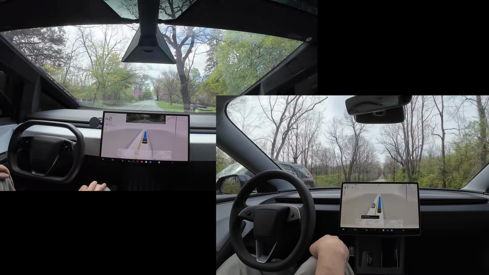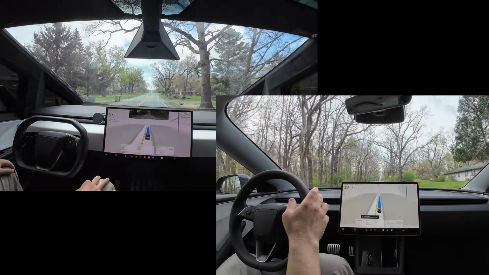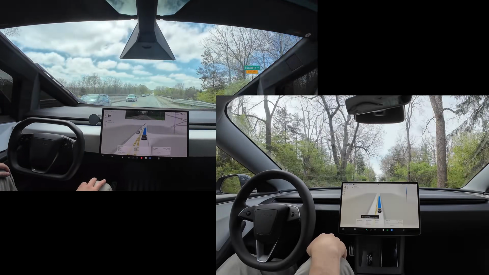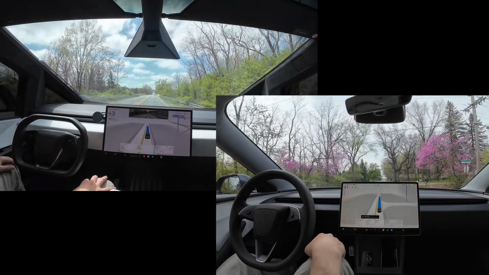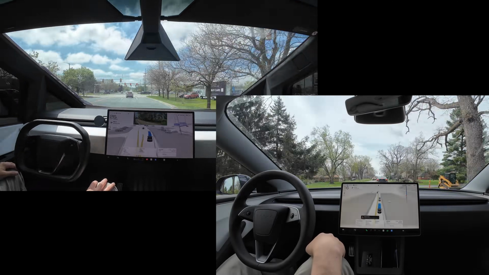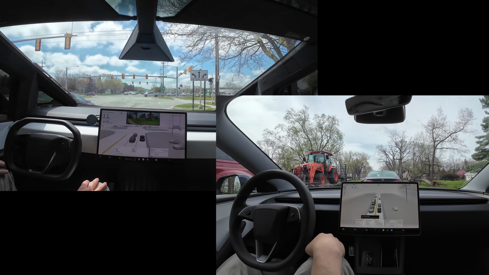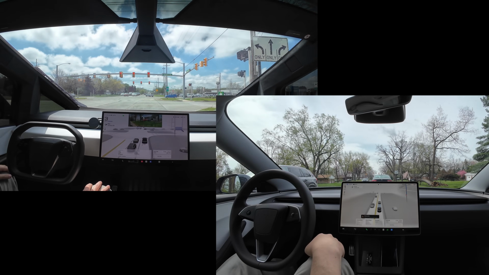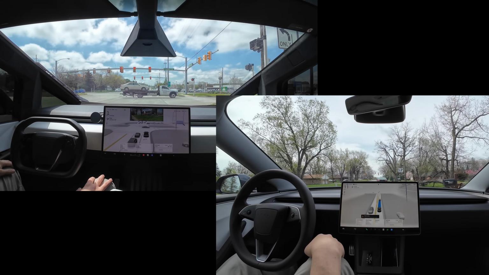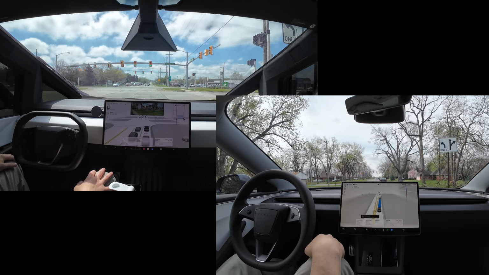The rest of the drive, the Model 3 just felt more smooth and more confident throughout, even though when we're looking at some of the direct comparisons here, the timings don't seem that different. Now, again, if we look at a percent difference, the percent is pretty significant, but a few seconds here and there doesn't sound like it would make that big of a difference, but it truly does.